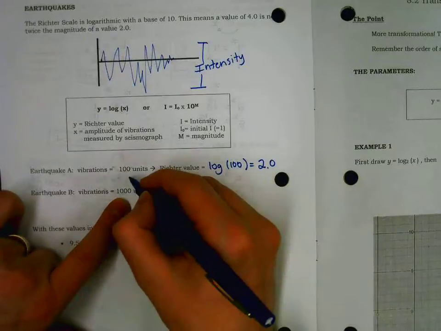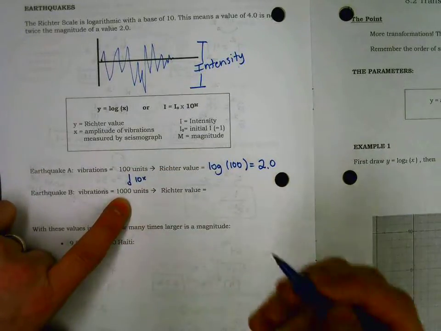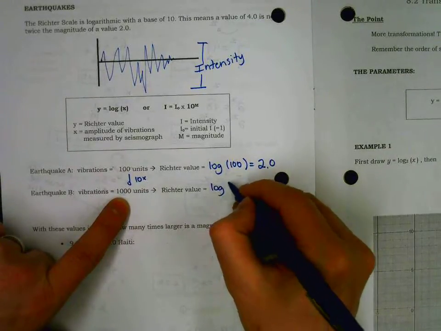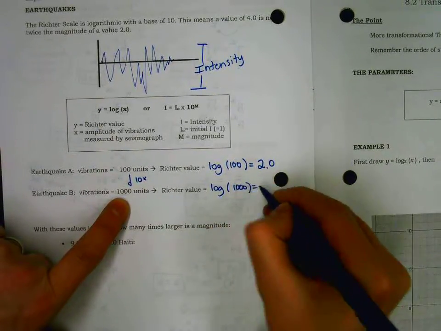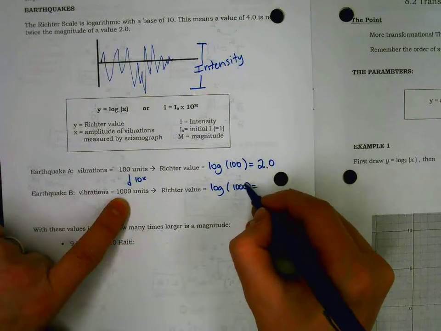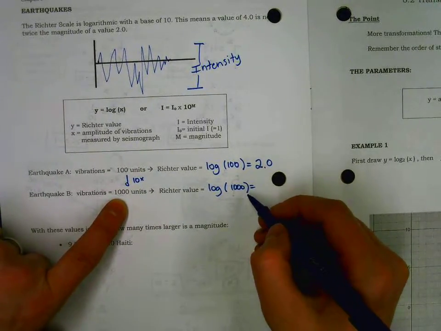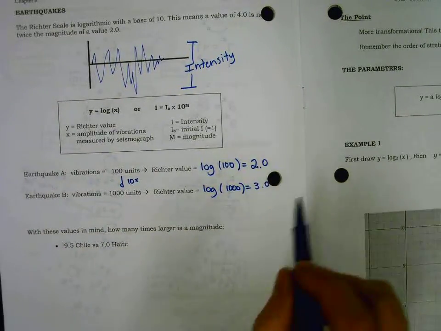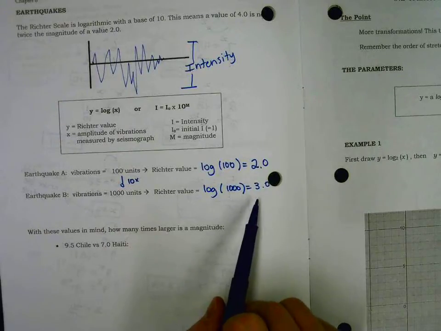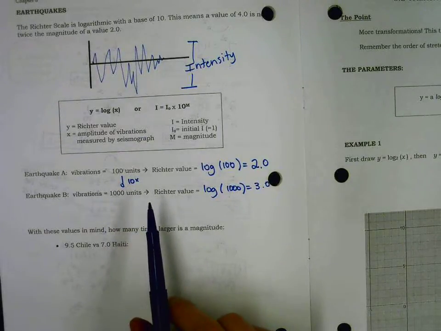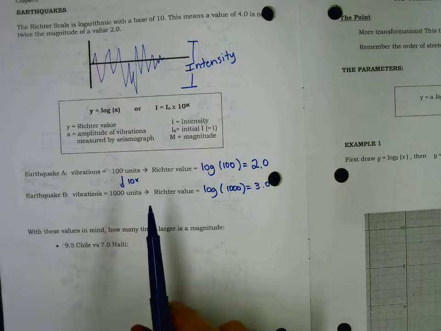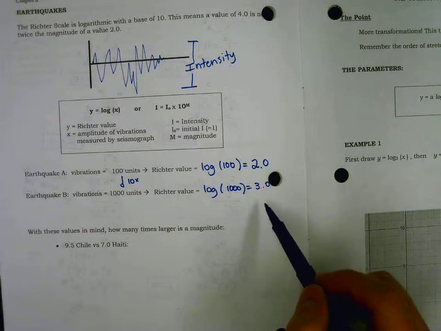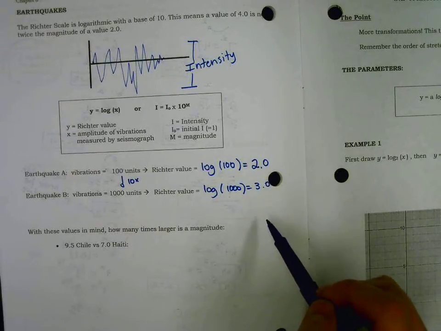If the vibrations were 10 times as great, 1,000 units, the Richter scale value would read log of 1,000. 10 to the 3 is 1,000, or type it into your calculator, log 1,000, a 3.0 comes out. So if there was an earthquake that went from a 2 to a 3, it's actually 10 times as intense. You might then ask, well, what would happen if it was a 2 to a 4, or a 2 to a 5, 2 to a 6?